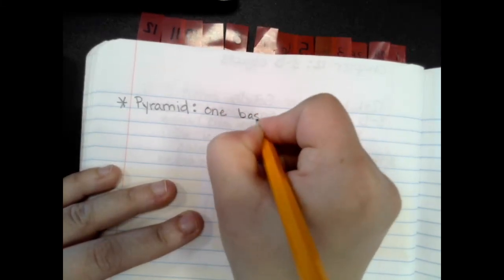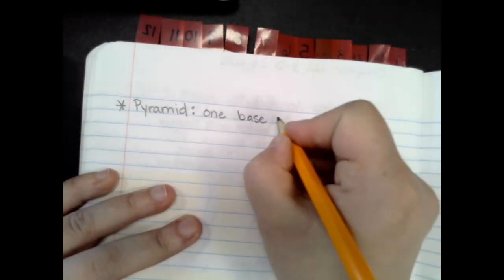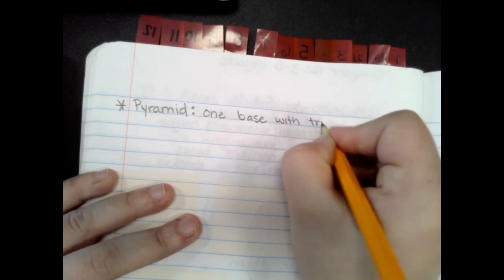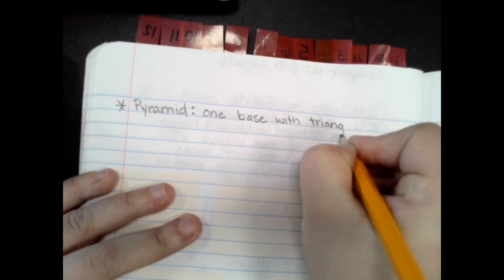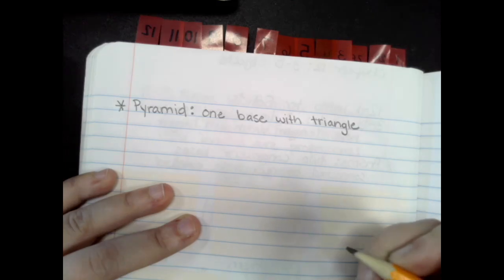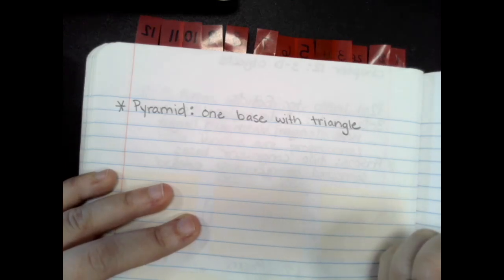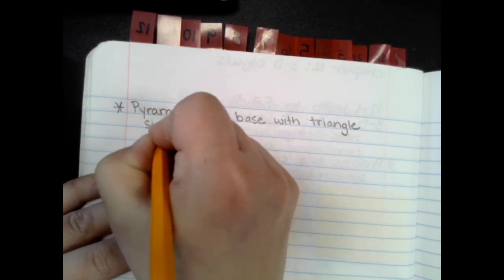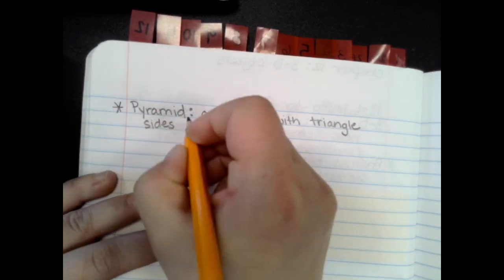So the base shape, there's only one of them this time, with triangle sides. One base with triangle sides that meet at a vertex.